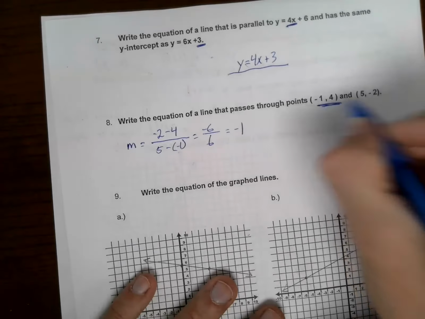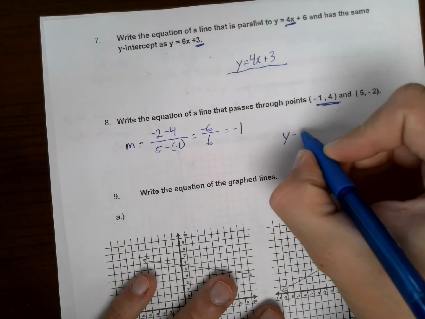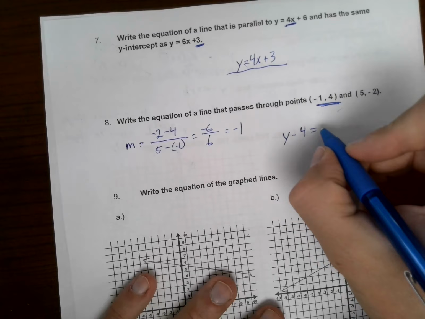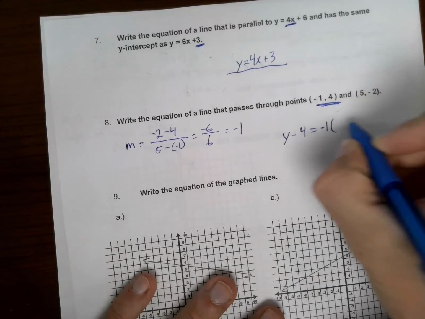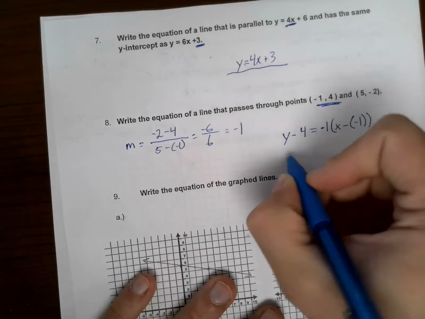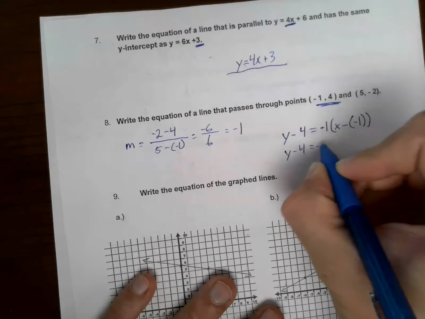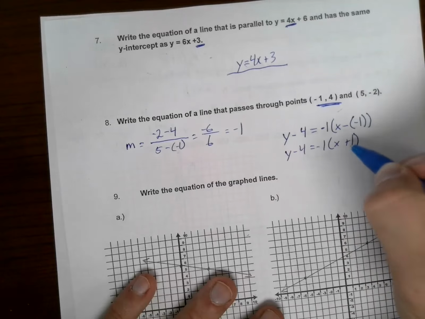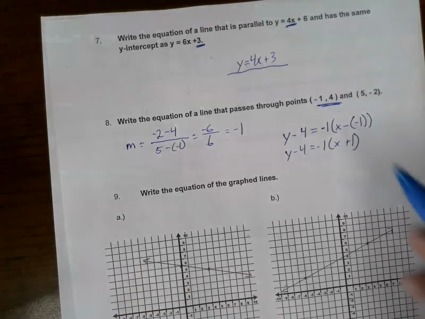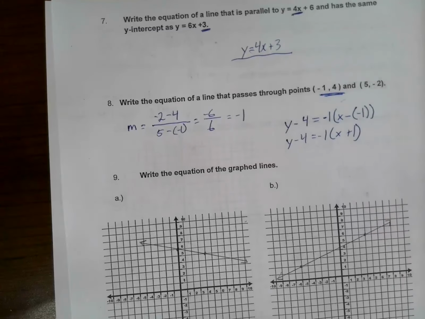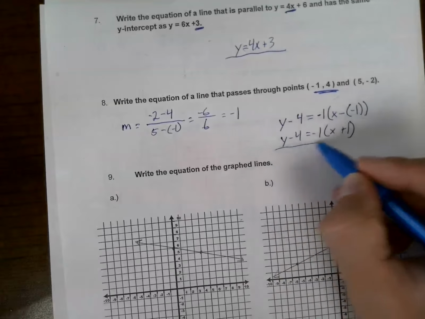I'm just going to choose this as my point, so I'll put that in my equation. So y minus 4 equals -1, parentheses x minus -1. So really, my equation is this. That's why we always take the opposite of the number when we're putting our point right there. So you could see our point, if we took this out, would be -1, 4. So there you go. That's our equation of a line.